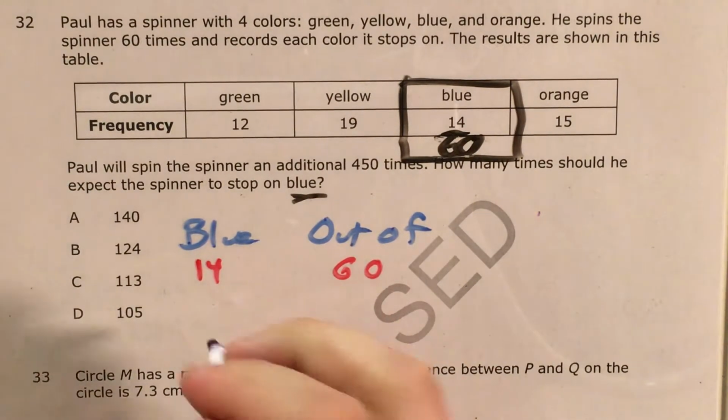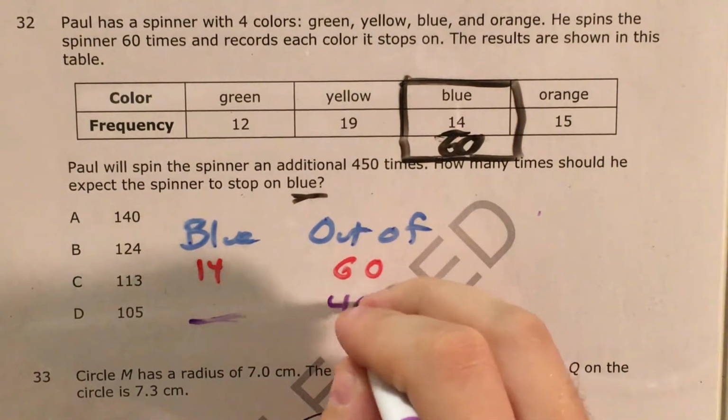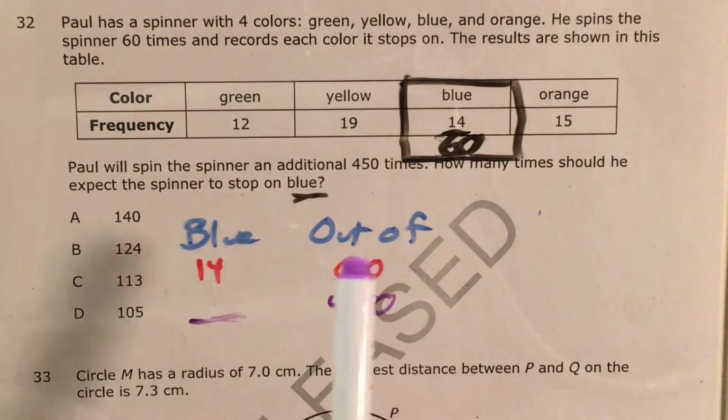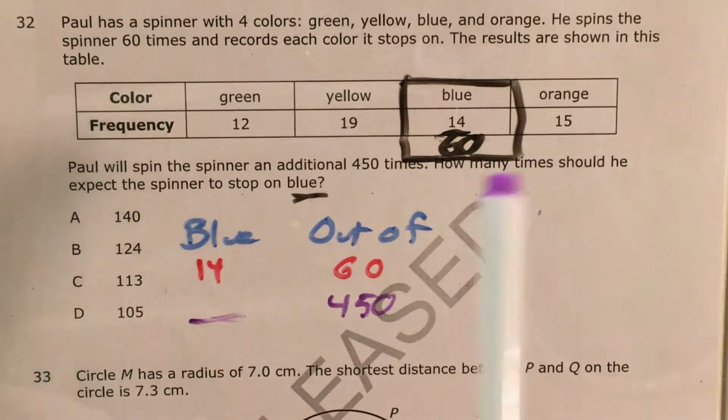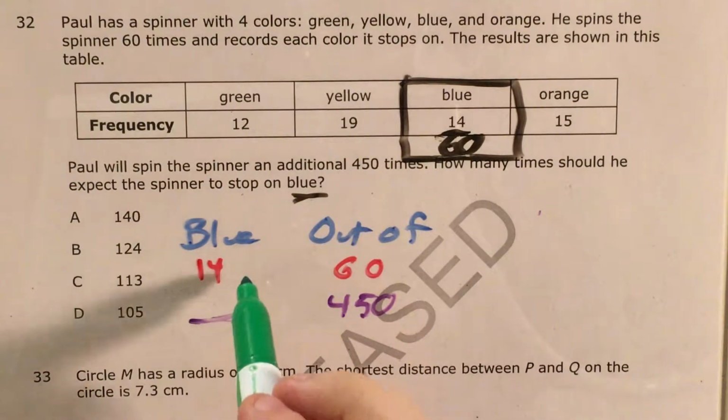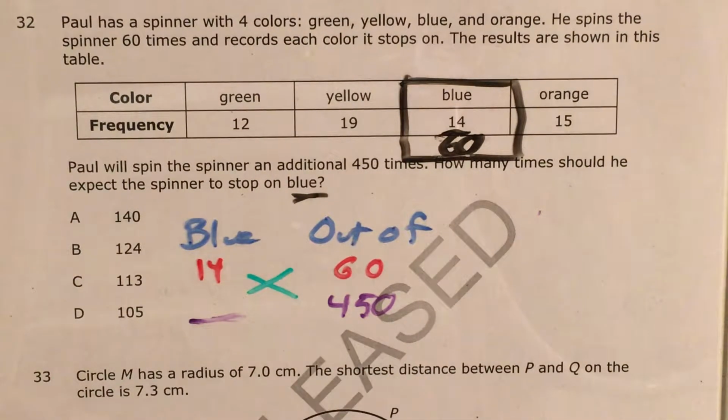How many times out of 450? And it's at this point that I would start looking for some right to left or top to bottom multiplication or division pattern, but unfortunately I don't see any. So I'm going to have to pull out cross multiplication for this.